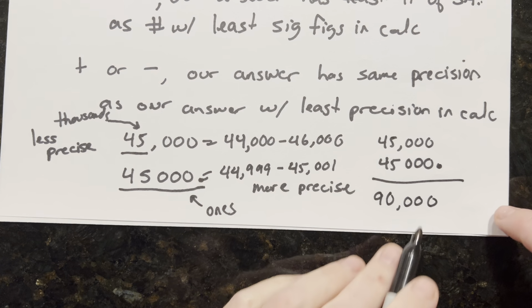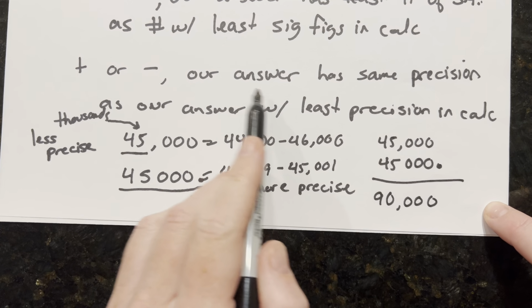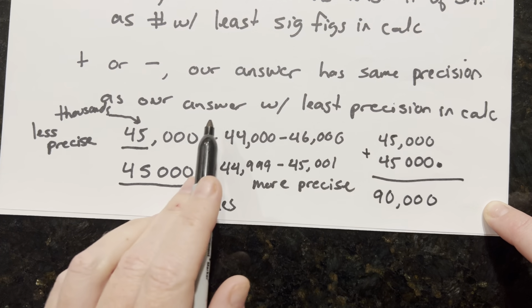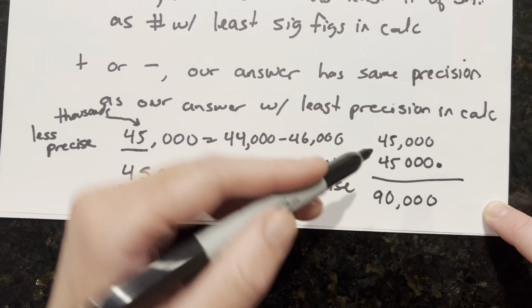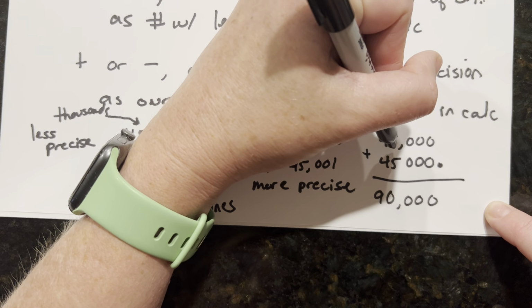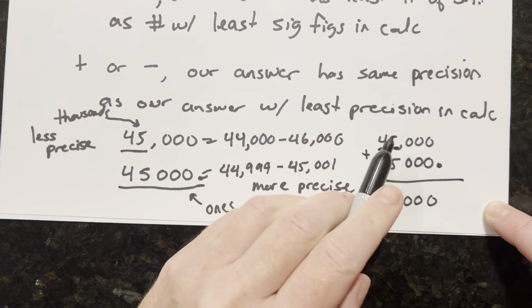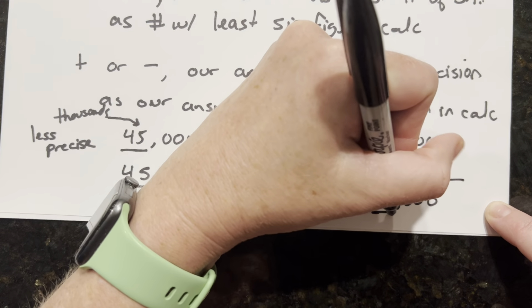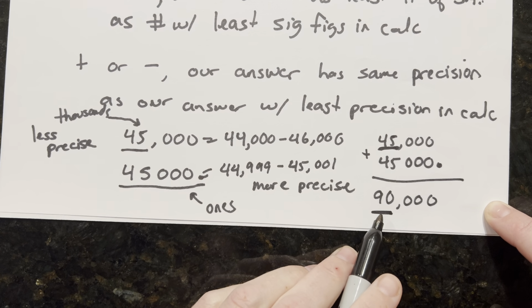But now we figure out our number. Our answer, if you remember, when we're adding and subtracting, has the same precision as the answer with the least precision in the calculation. This one had the least precision. In other words, we only knew up to that thousands place. Therefore, we only know up to the thousands place in this 90,000.